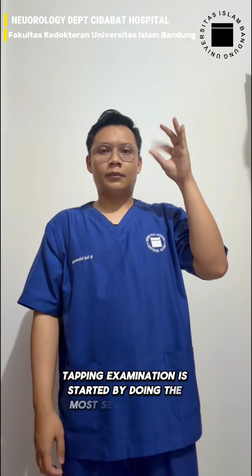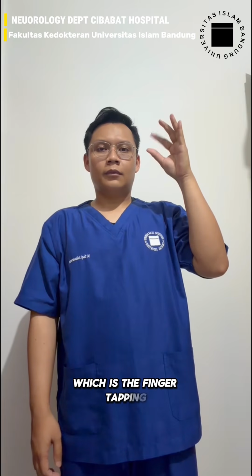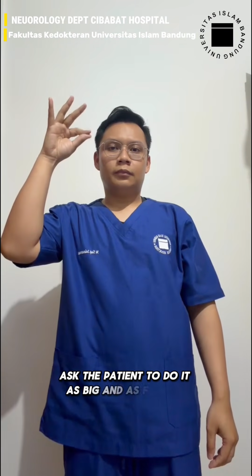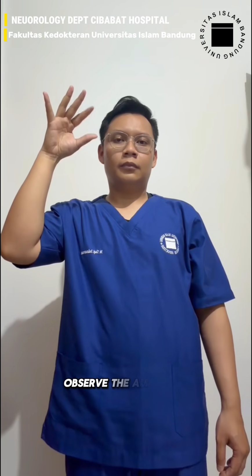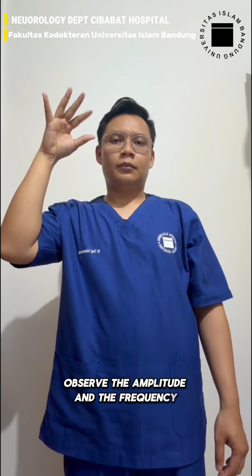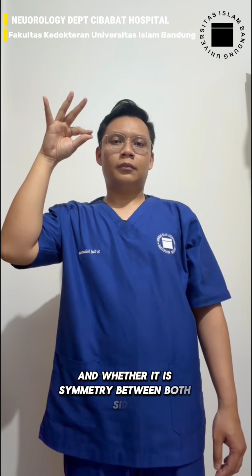Tapping examination is started by doing the most sensitive part, which is the finger tapping. Ask the patient to do it as big and as fast as the patient can. Observe the amplitude and the frequency and whether it is symmetrical between both sides.